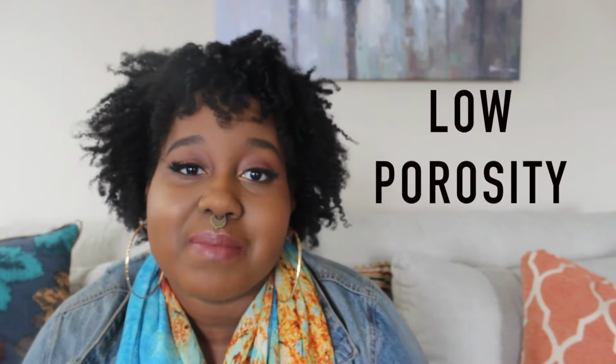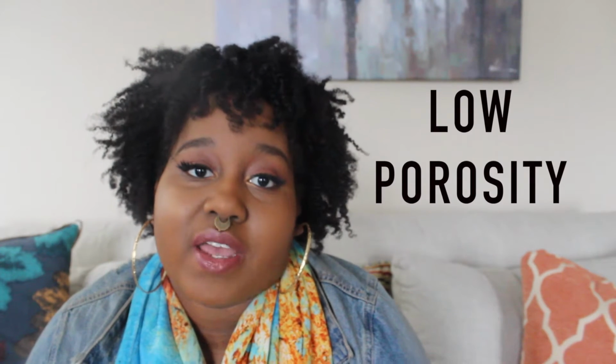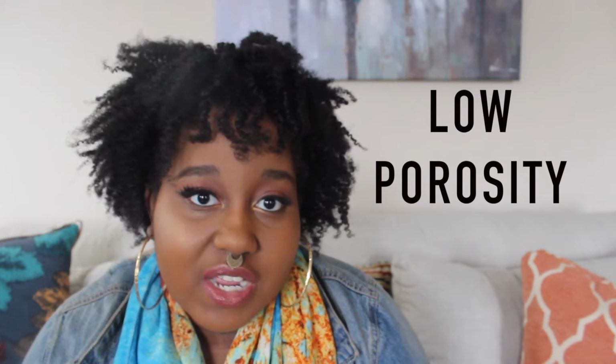Now, you may be asking, what exactly is hair porosity? Hair porosity is just the measurement of how well your hair absorbs and retains moisture. So there are three types of hair porosity. The first one is low porosity, meaning that your hair has a harder time absorbing moisture. It's more prone to product buildup because it does not absorb product that easily. It tends to be more difficult to moisturize.